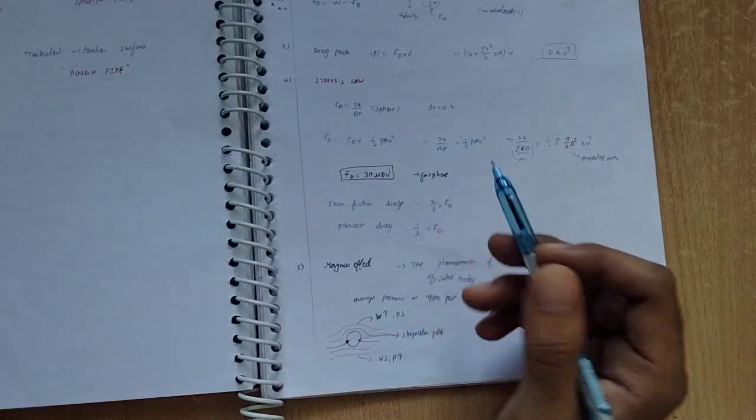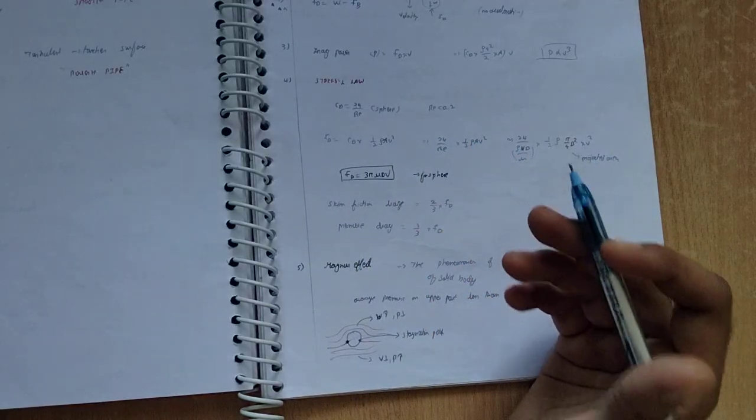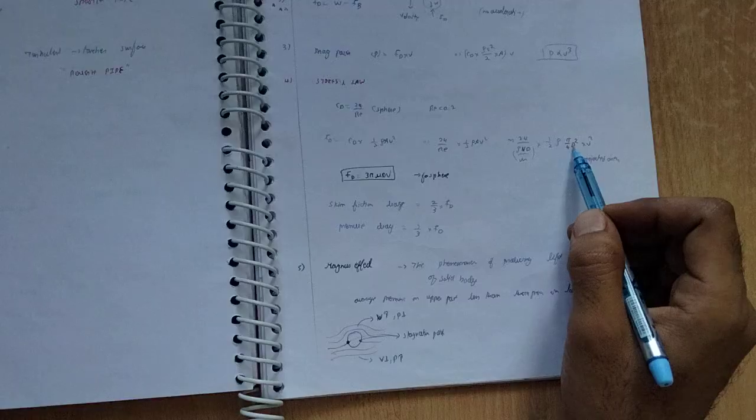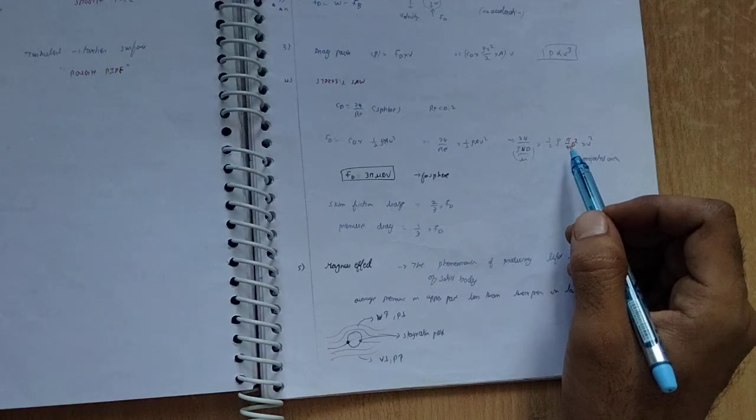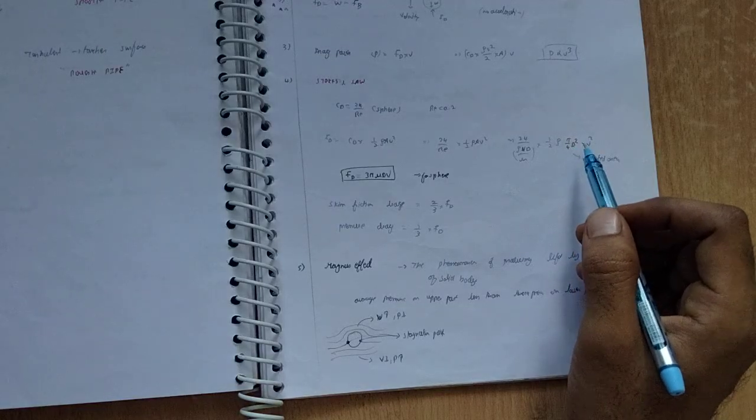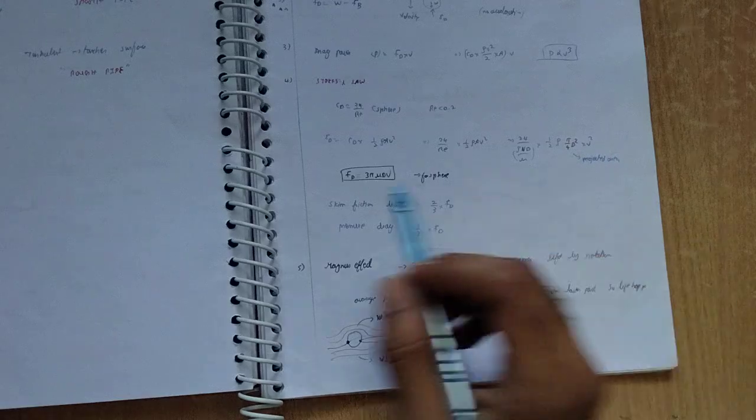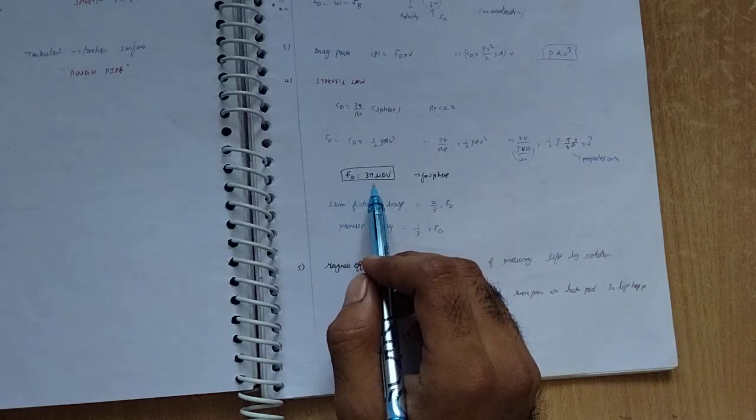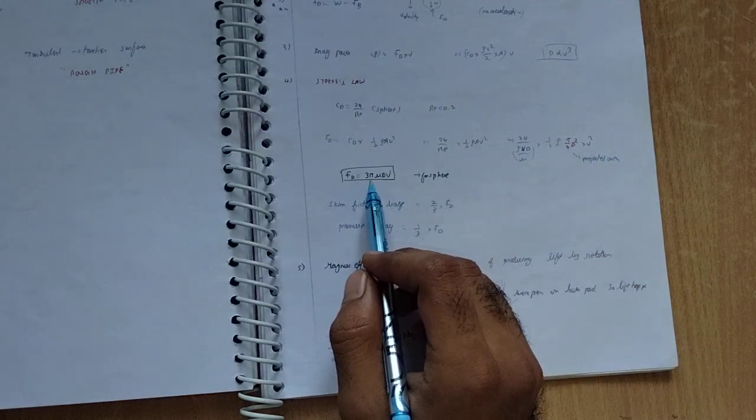And area, it means it depends upon area. It means the projected area only we need to take, pi by 4 D square. It means it depends on the circle. Projected area we are taking, and the drag force is 3 pi nu D V, I think you can understand.